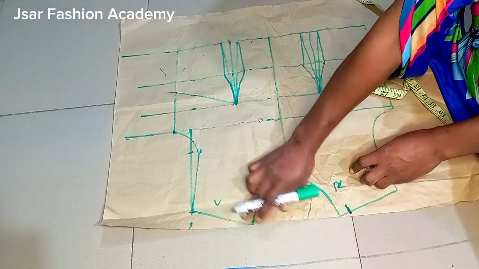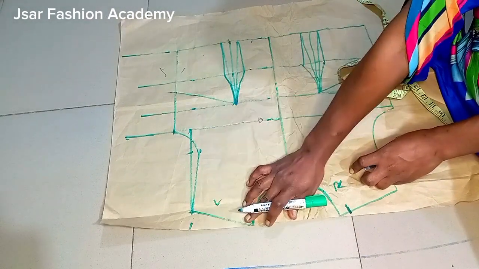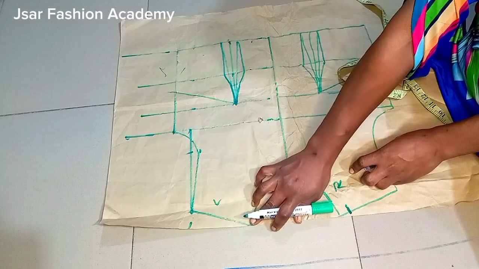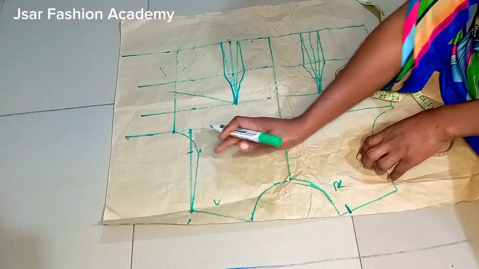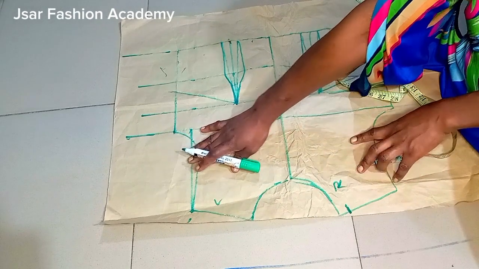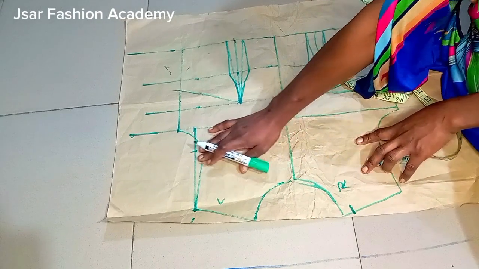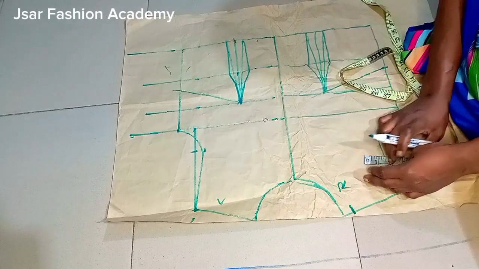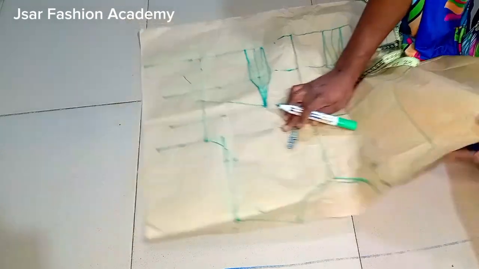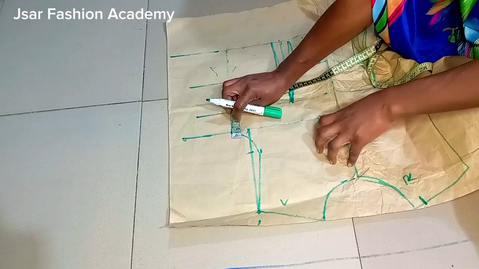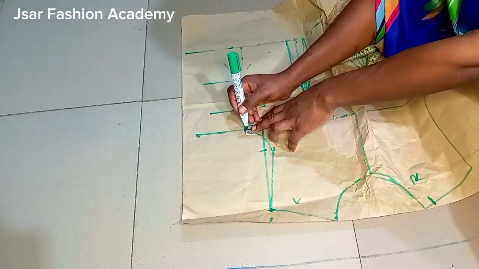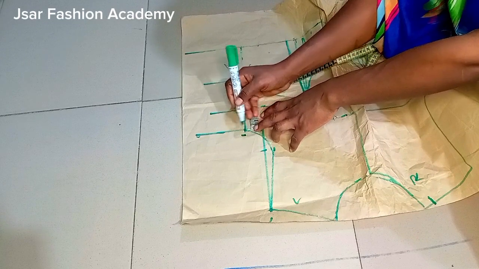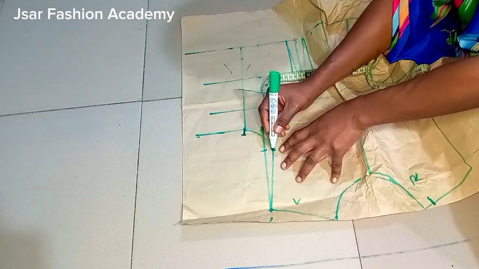Okay, now this is my actual chest line, this is my actual armhole length, which is 7.5, but this part here is going to be a sleeveless. So what I'm going to do now is this, to prevent the boobs from showing, I'm going to be going up by half of an inch.